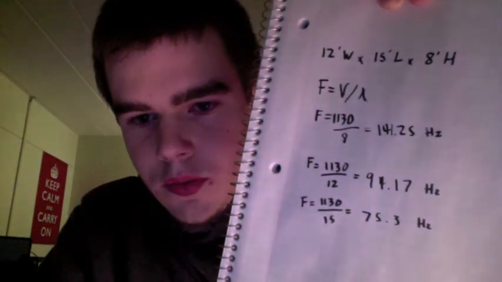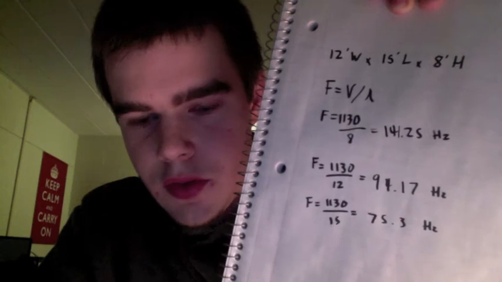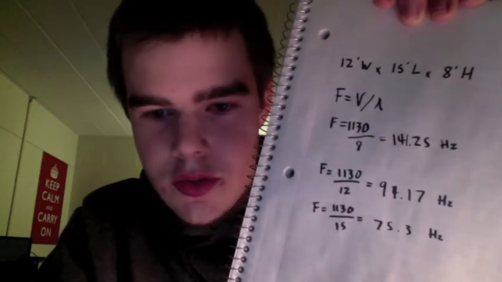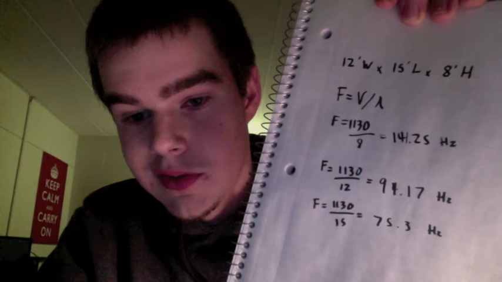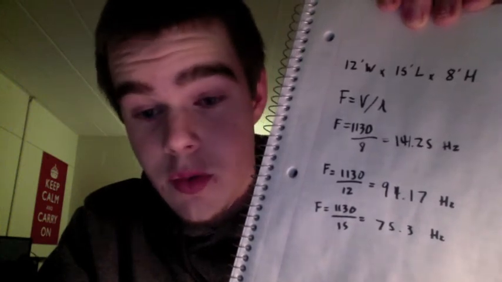Alright, so this is what we have, and we have 94.17 hertz and 75.3 hertz. All pretty low frequencies, so mixing in this room would result in very loud bass frequencies, basically, which it does, and it would not be suitable for mixing.